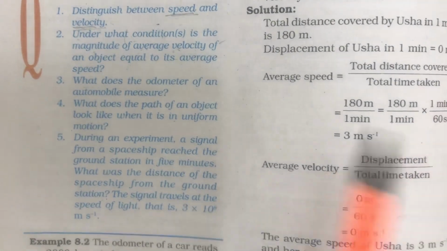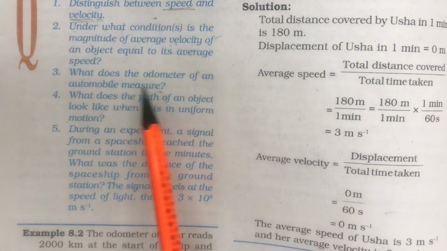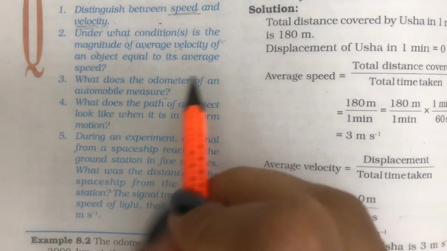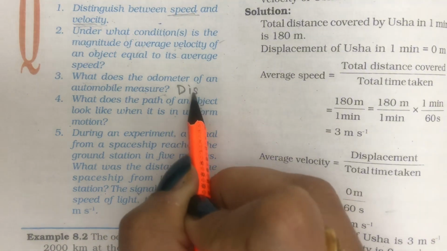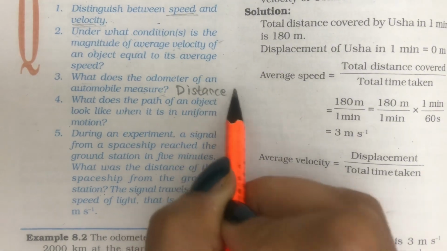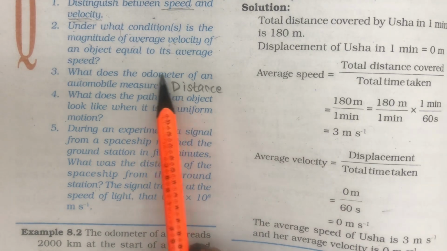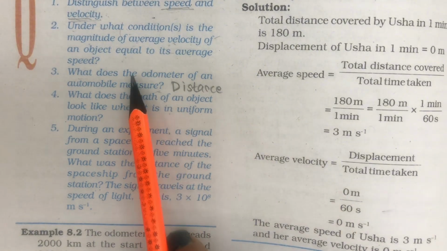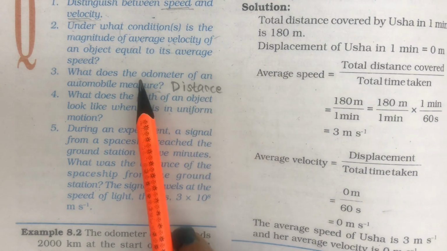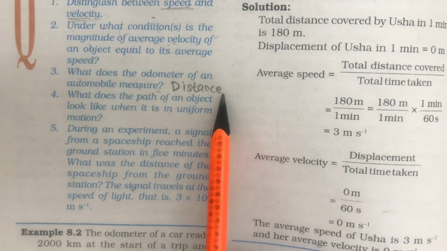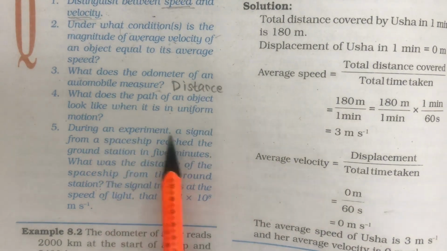The third question, what does the odometer of an automobile measure? The odometer of an automobile measures the distance. Okay, the total distance traveled is measured by the odometer. Don't make mistakes. Speedometer is what? It measures the speed. Here the odometer measures the distance traveled by the vehicle.